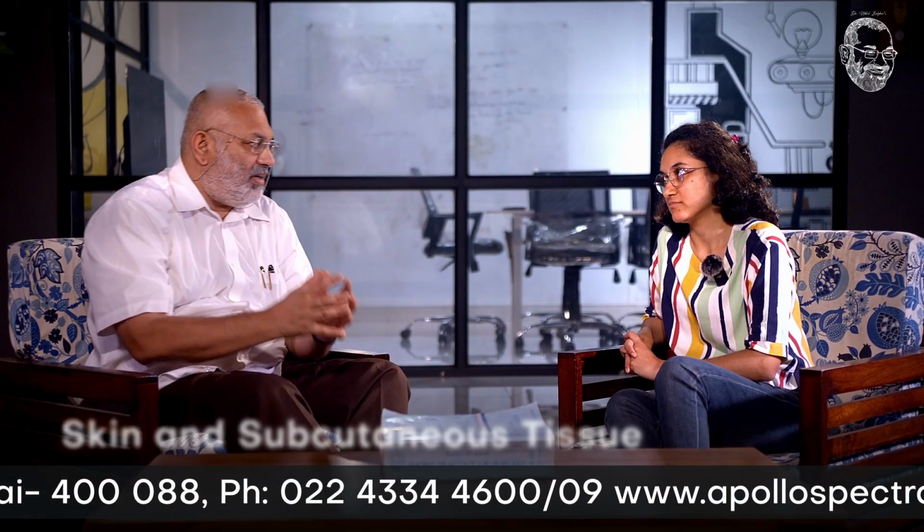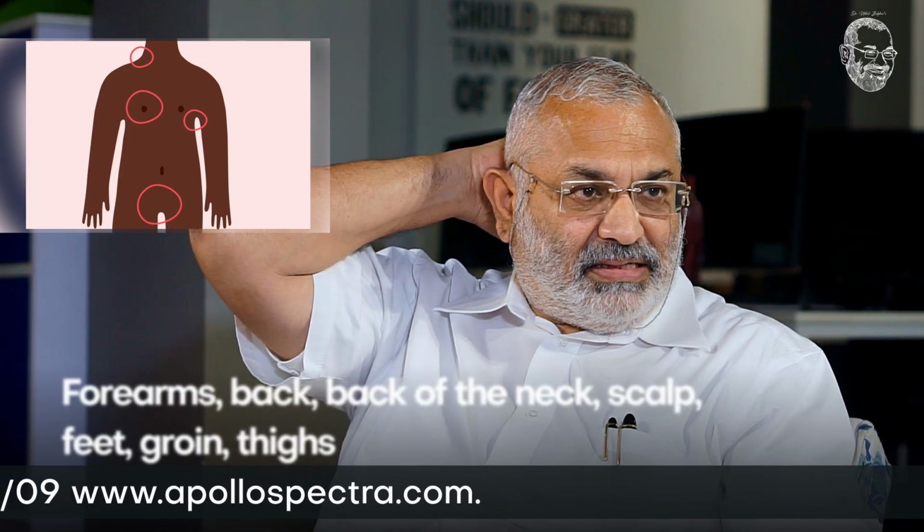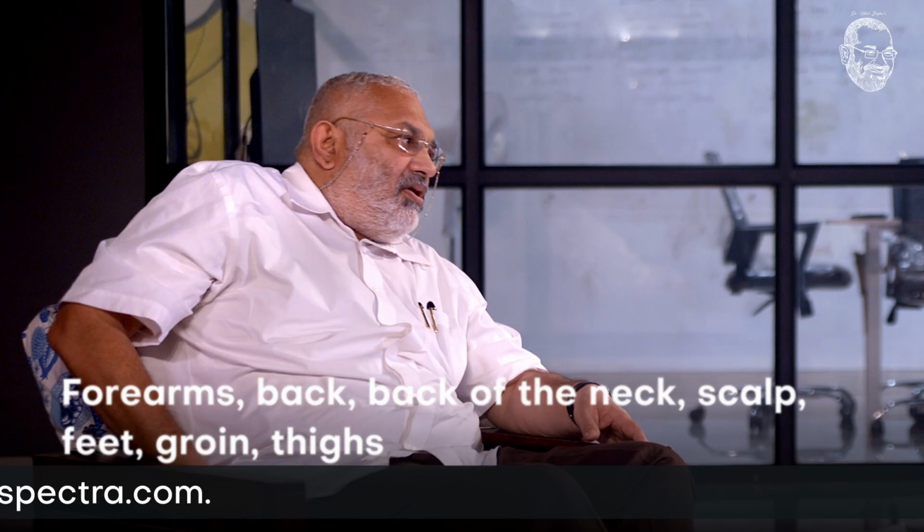Okay, so let's start with skin and subcutaneous tissue. So most of these lumps or bumps, they come in different parts of the body, such as on the forearms, on the back of the neck, on the scalp, on the feet, on the groin, on the thighs, etc. Broadly speaking, these lumps are basically 4 or 5 types.